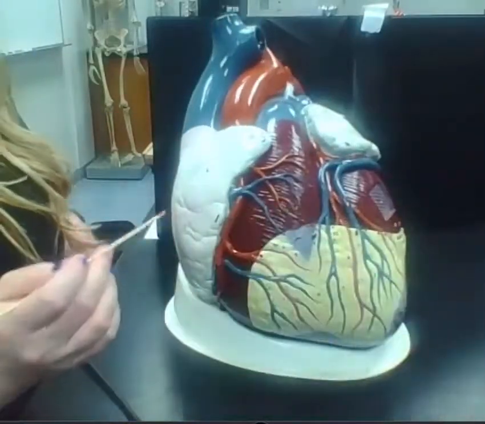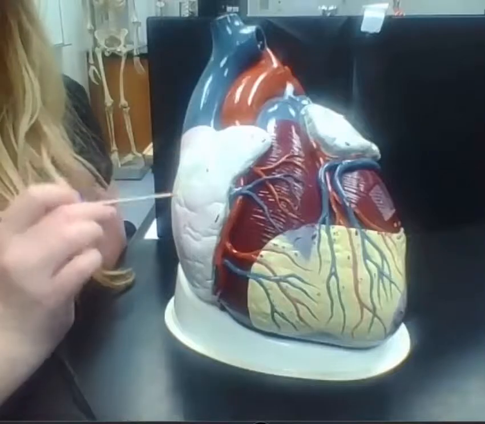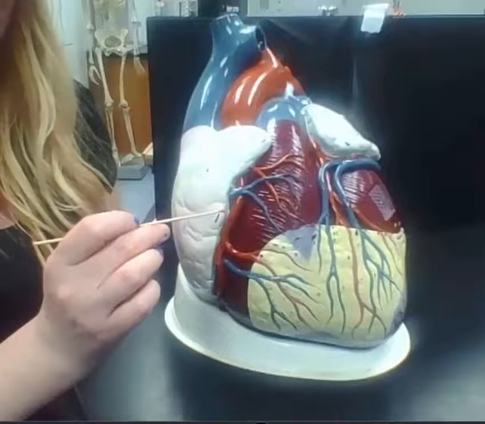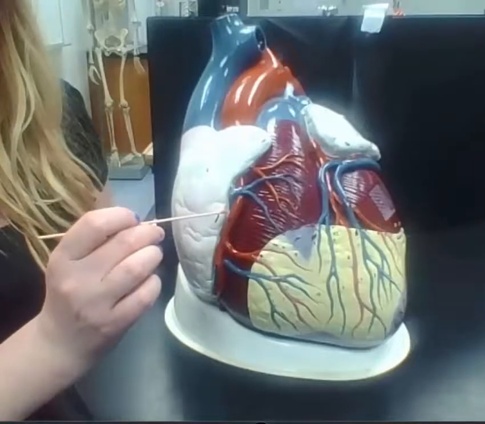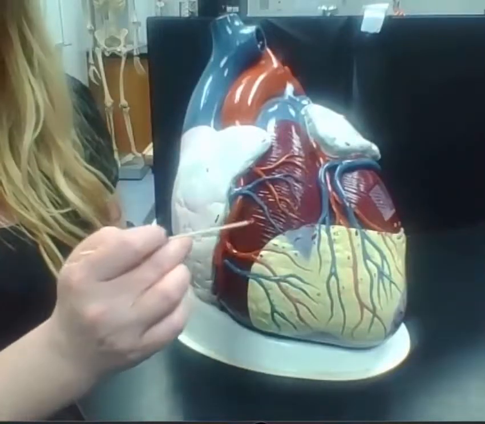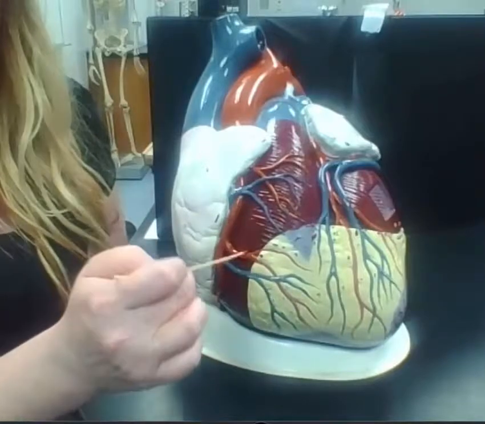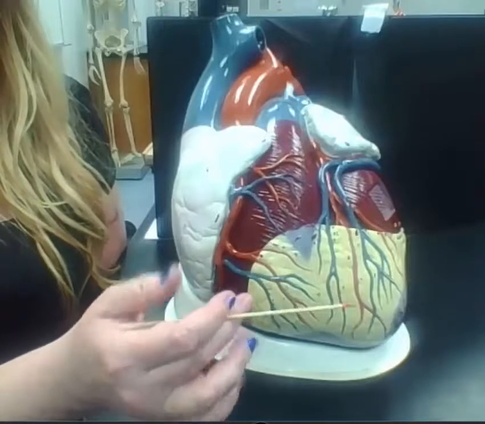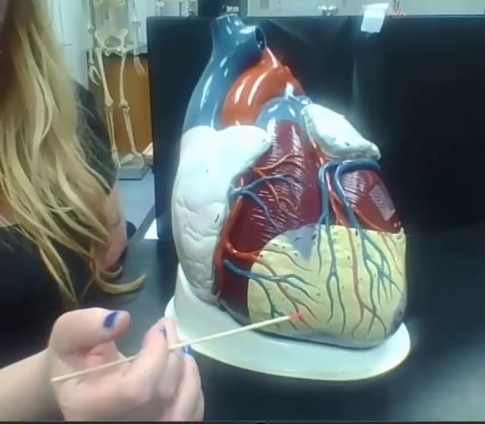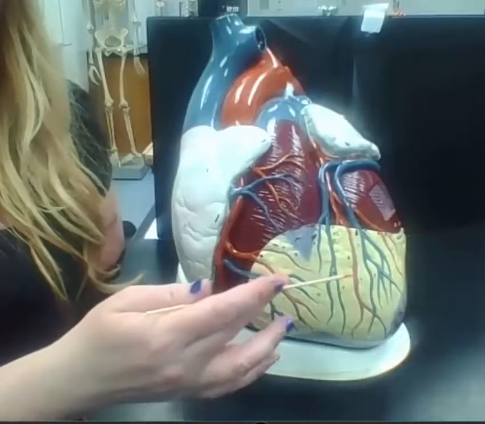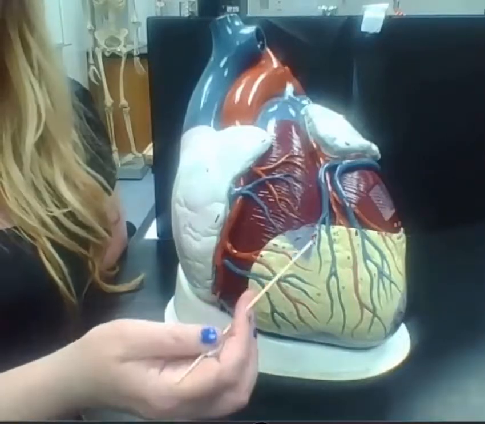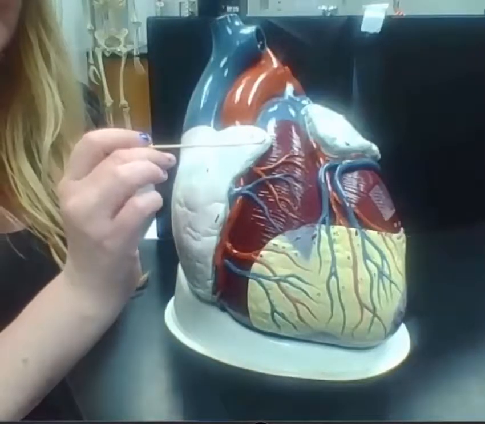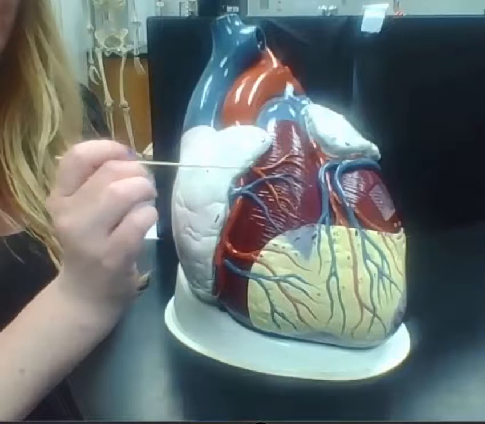Now, once that deoxygenated blood is in the right atrium, it is going to travel through a valve that we can't see here, but the name of that valve is the tricuspid valve. From there, it's going to travel into the right ventricle. From the right ventricle, the heart is going to contract, which is going to push that blood out of the heart. It passes another valve at that point. It's going to pass through the pulmonary semilunar valve, which we will see when we peel this open.